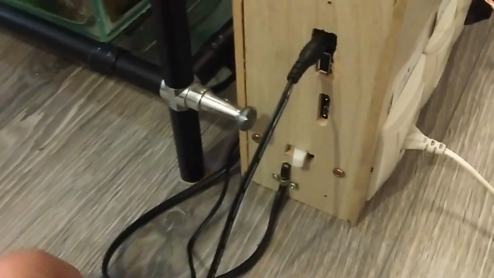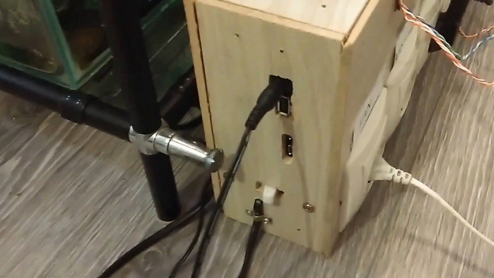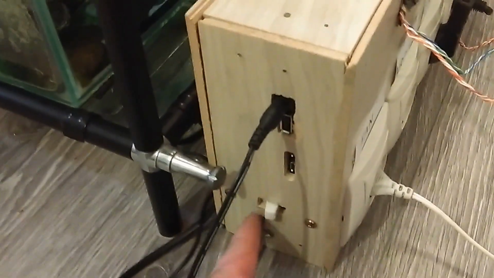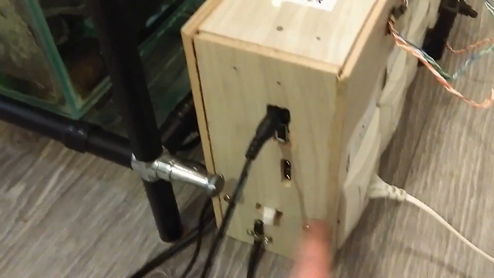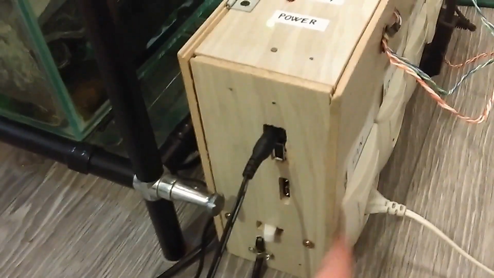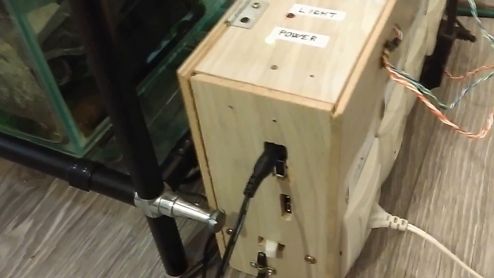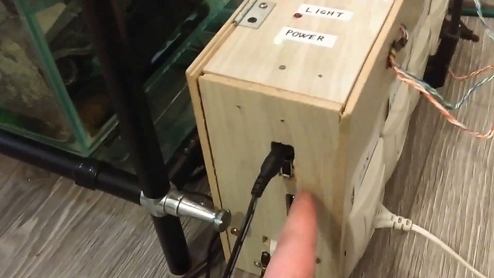On this side we have a power cord that supplies the AC power to the sockets and relays, and a power switch here that also turns on and off those two things, and plugs for Intel Edison.